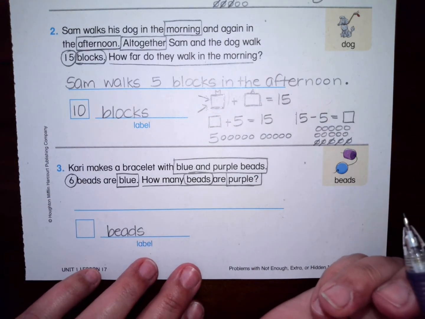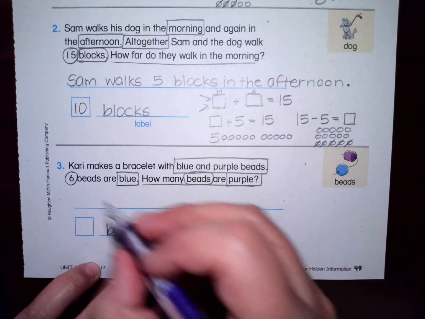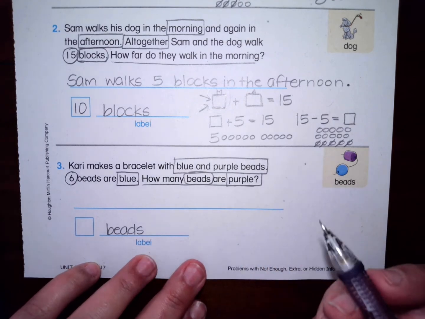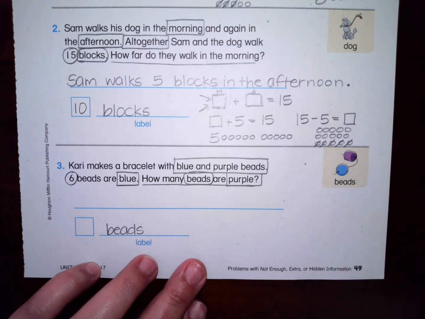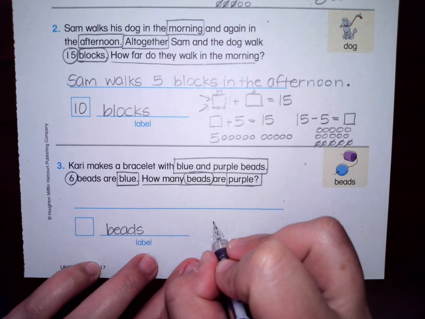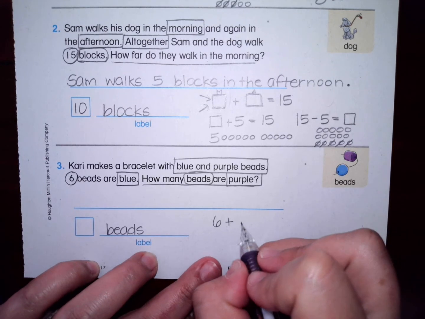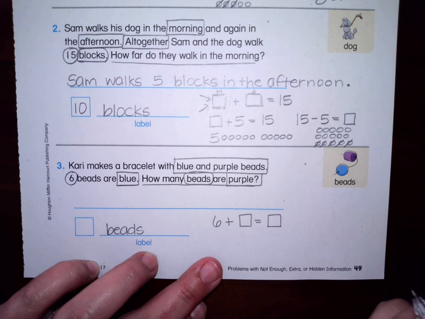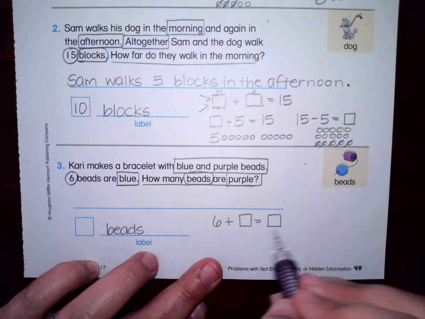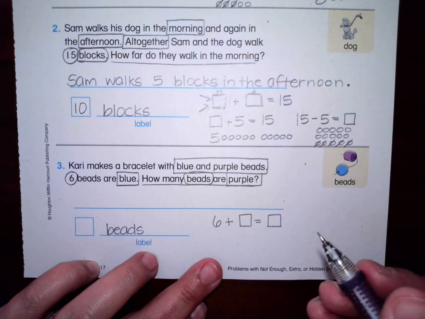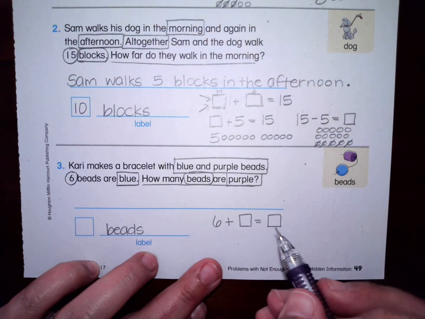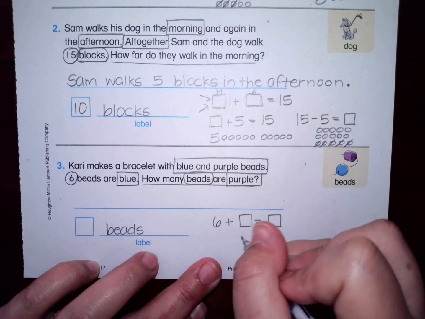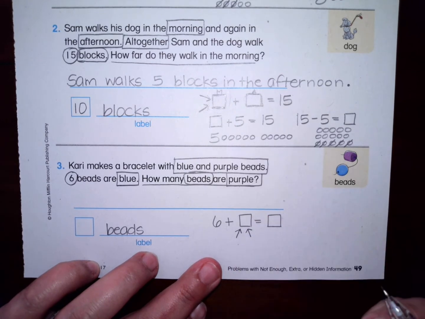So if we were to write our equation, I would say, okay, I know she's making a bracelet with 2 different colors. So if I were to add those 2 colors together, I would get the total number of beads. So here's my 6, that's for blue. I don't know how many purple she has, and I also don't know the total. So this is what my weird equation looks like that we can't solve quite yet. But let's see, what is our actual real box? If I go back to my question, it says, how many beads are purple? That tells me that this box right here is our real box.